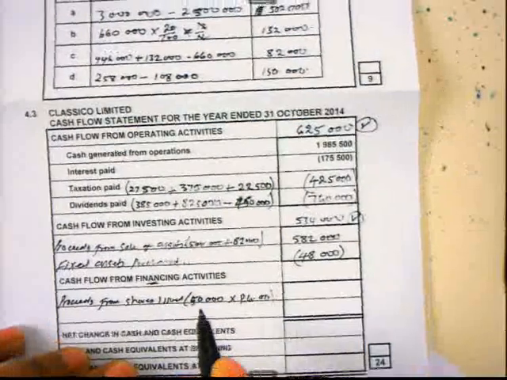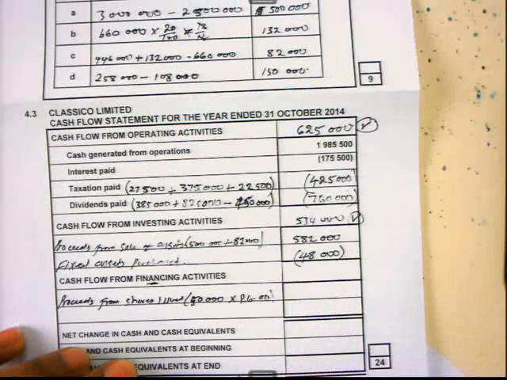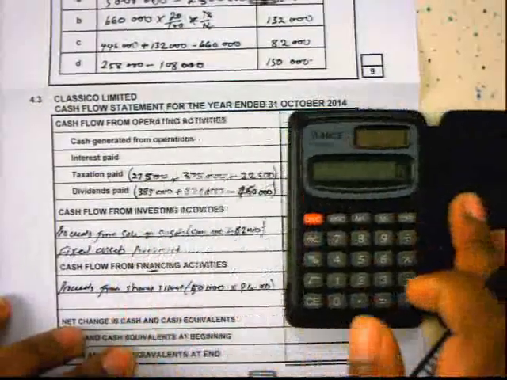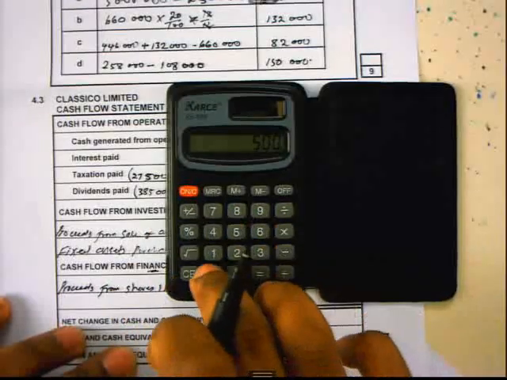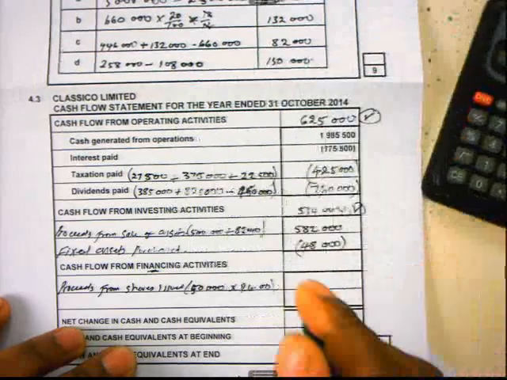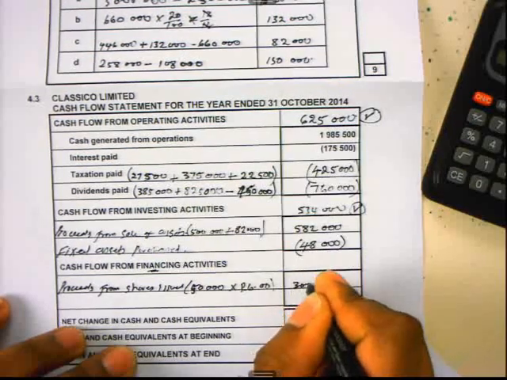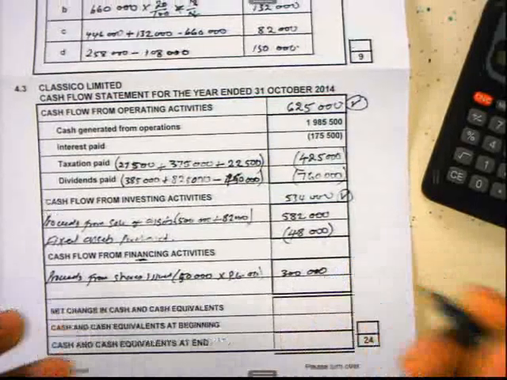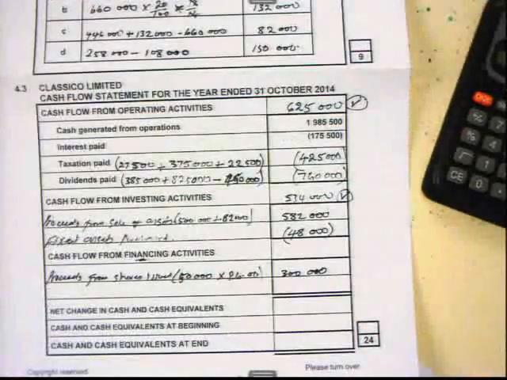You should know by now that 50 multiplied by 6 will give you 300. Now, let's use a calculator anyway. 50,000 multiplied by 6 Rand gives you 300,000. We sold the shares and we received money. Therefore, this is an inflow and therefore no brackets.